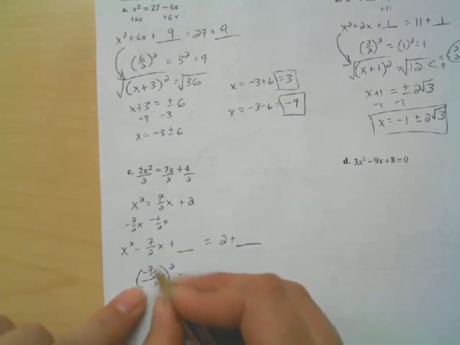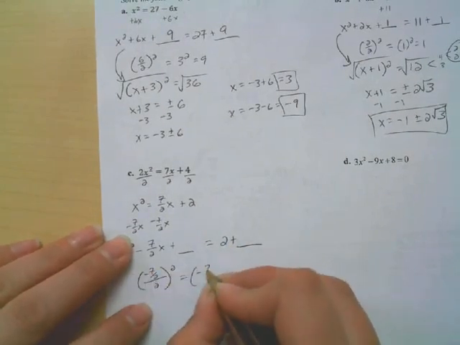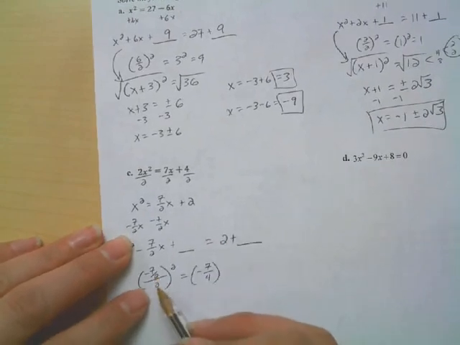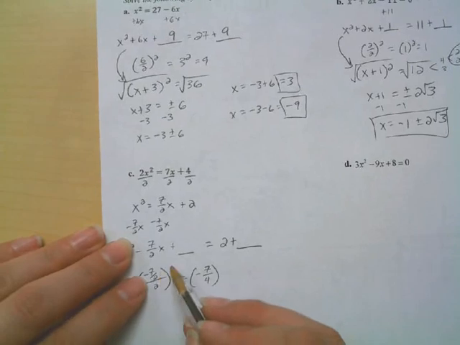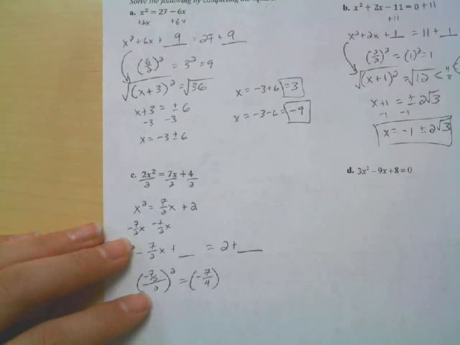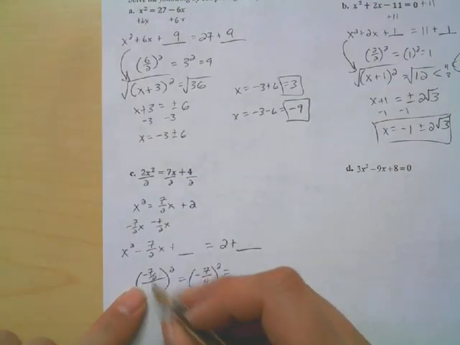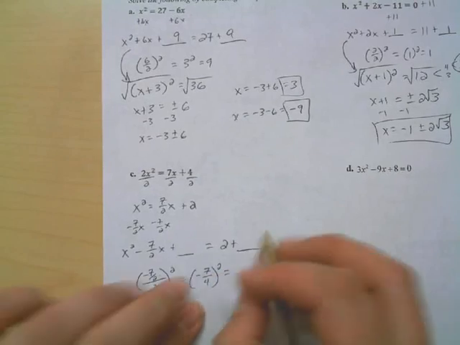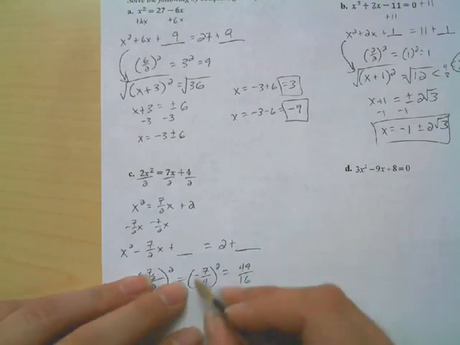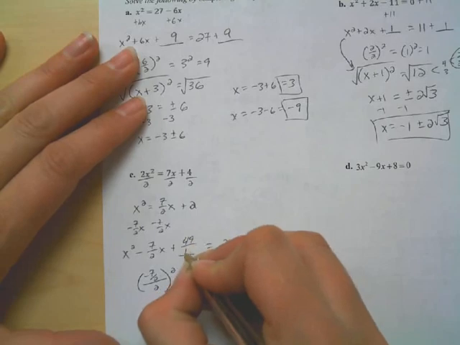Half of b: if I take half of a half, I get a fourth, so half of 7/2 is 7/4. Or just flip and multiply. Dividing by 2 is the same thing as multiplying by 1/2. So I get negative 7 over 2 times 1 over 2, which is negative 7 over 4. That's still not squared, though. I haven't squared it yet. That was just 7/2 over 2 makes 7/4. That squared: 7 squared is 49, 4 squared is 16. Negative times negative makes a positive, so 49/16 is what we add in.